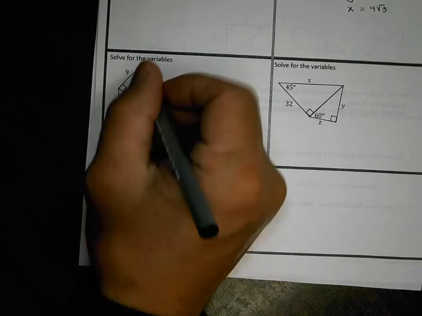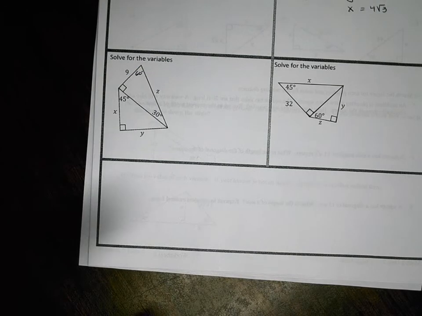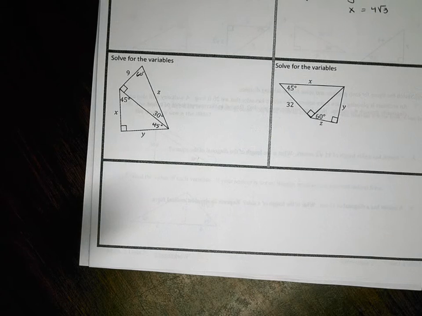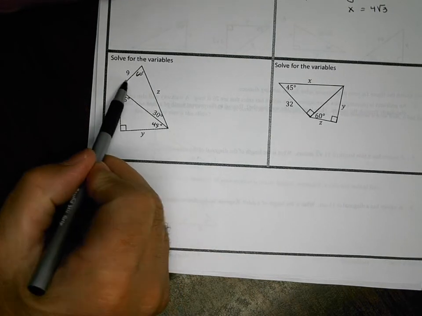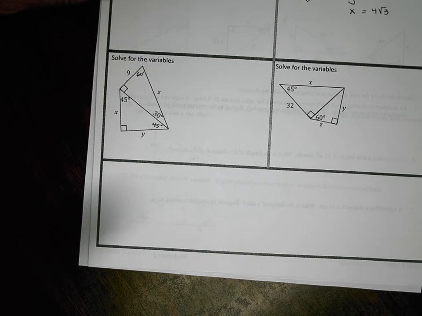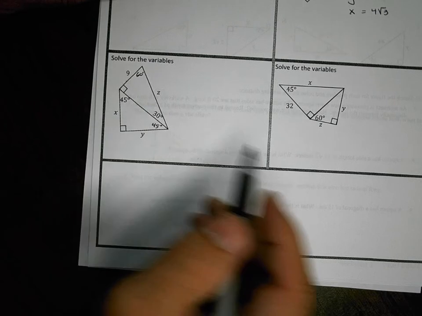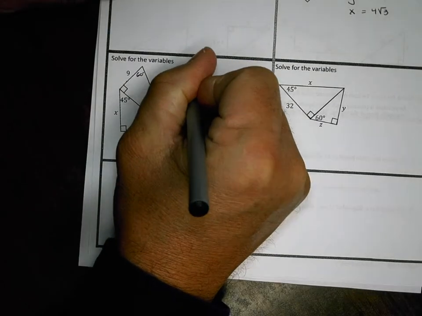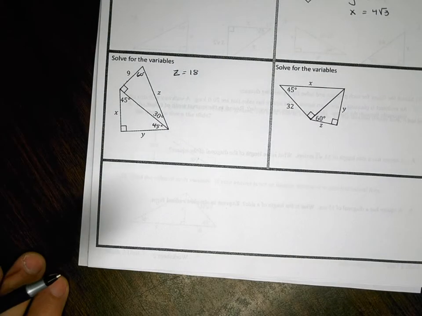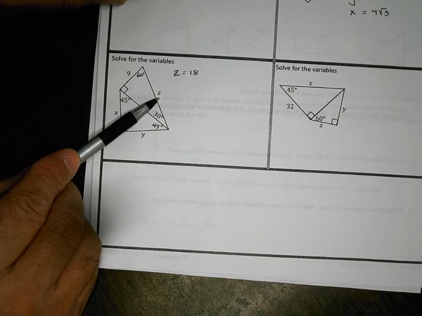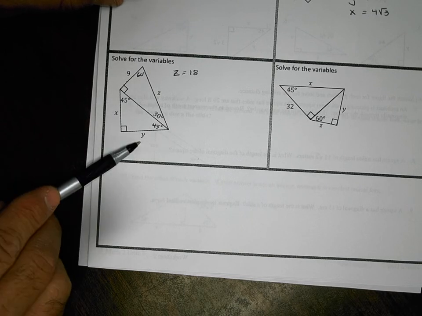Well, we know this is a 30, 60, 90 right triangle, and we should know that this is a 45, 45, 90, right? Yeah. Okay, then we have to decide what side length we know. We know the short leg of a 30, 60, 90. So if this short leg is 9, what is the hypotenuse, or z? 18. 9 times 2, right? To go from the short leg to the hypotenuse of a 30, 60, 90, you double it. Multiply by 2.